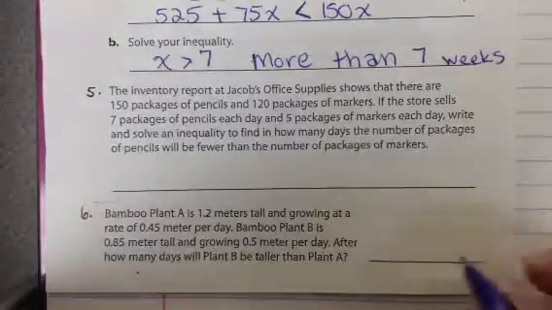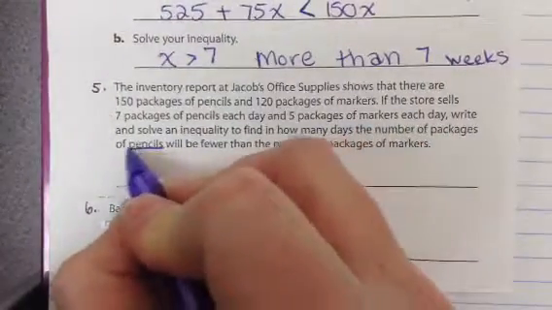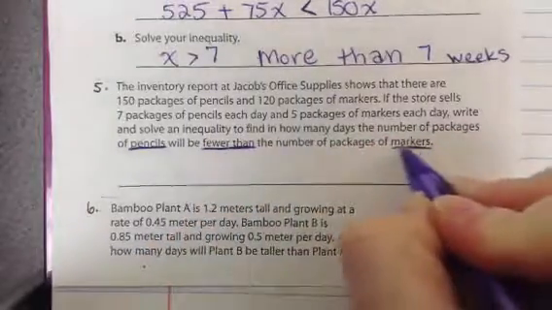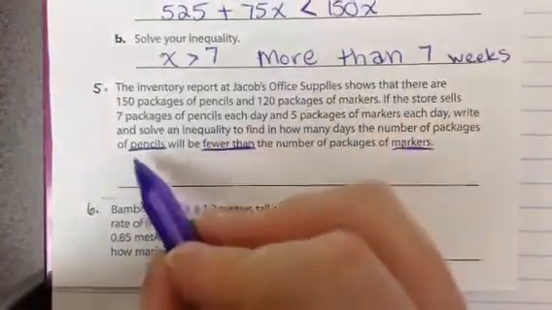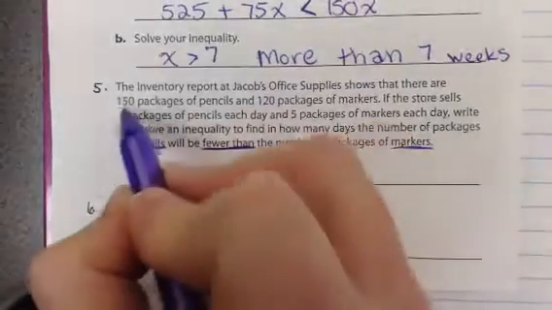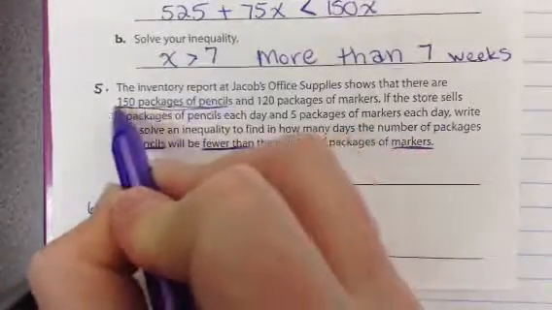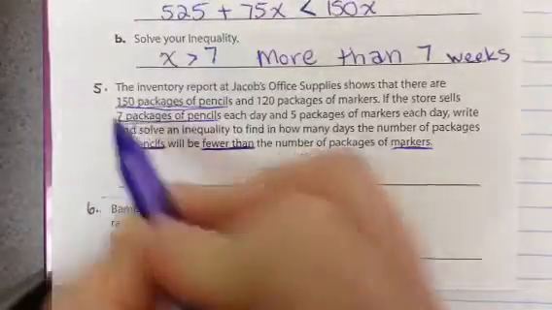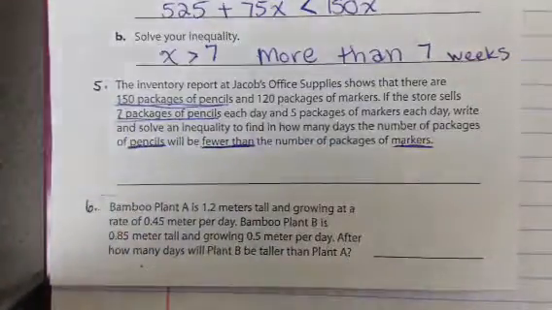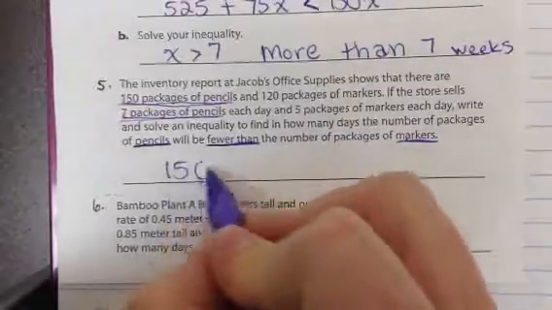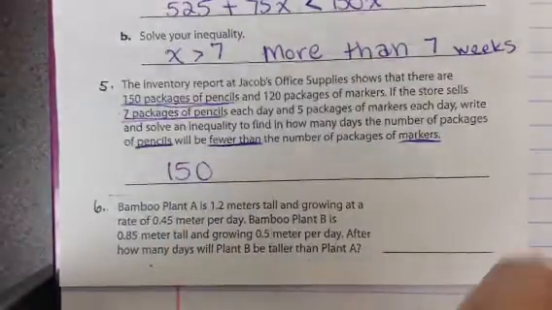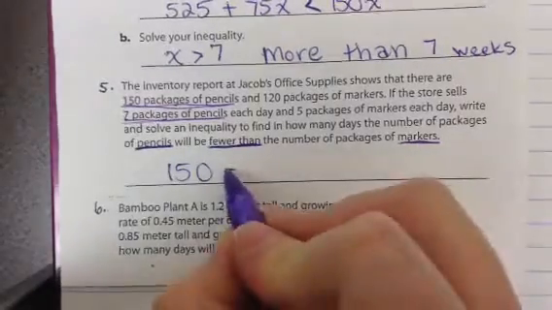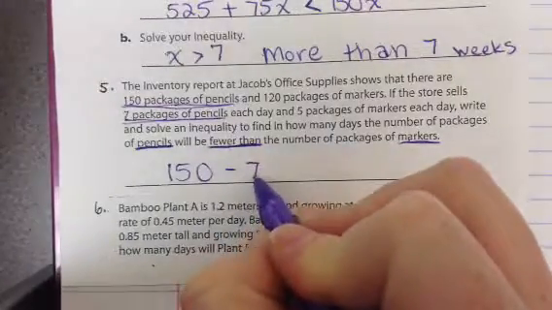Okay, so I'm going to start with the question and underline what they want. They want the pencils to be fewer than the markers. So I go back and I find the information on pencils. It says they have 150 packages right now, but they're selling 7 packages each day. So 150 we're starting with. If they are selling them, then those are being taken out of their inventory. So I need to subtract 7.